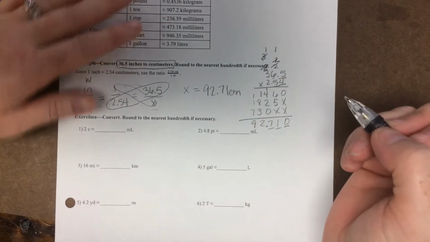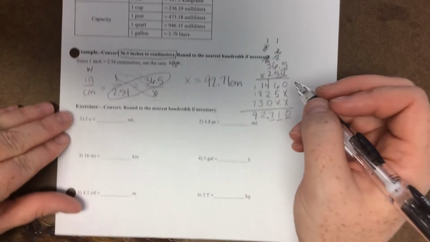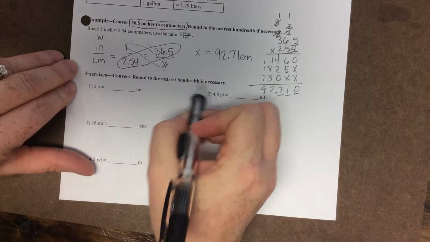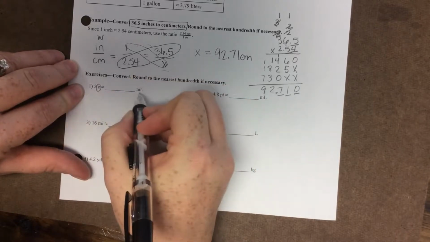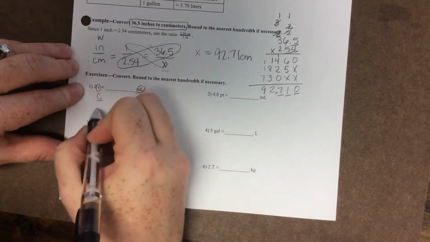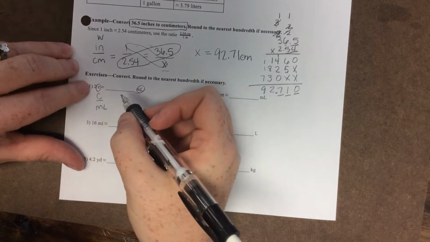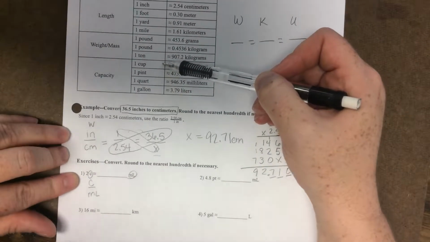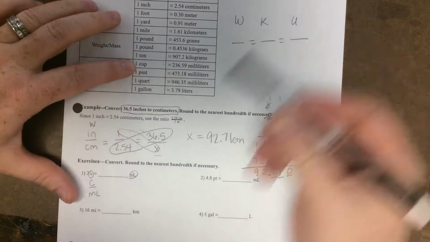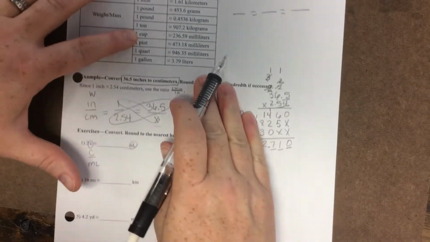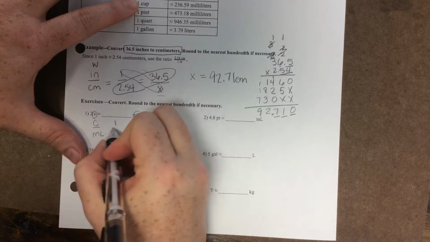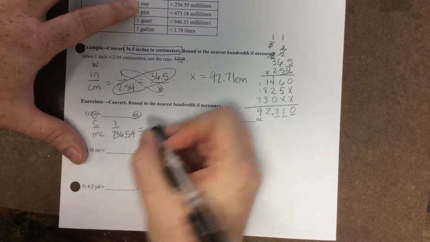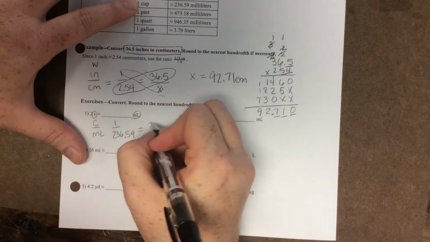Okay, so that clearly sets you up for that one. So look at exercise 1. Exercise 1 is convert, round to the nearest hundredth if necessary. We're talking about cups and milliliters here. So I'm going to write cups over milliliters. I'm going to come up to the top and find my cups and my milliliters. My cup is right here. 1 cup is 236.59 milliliters. So 1 over 236.59.